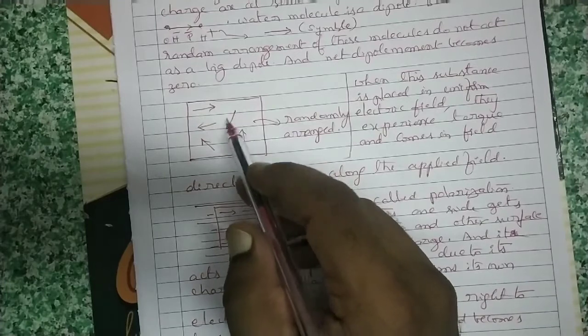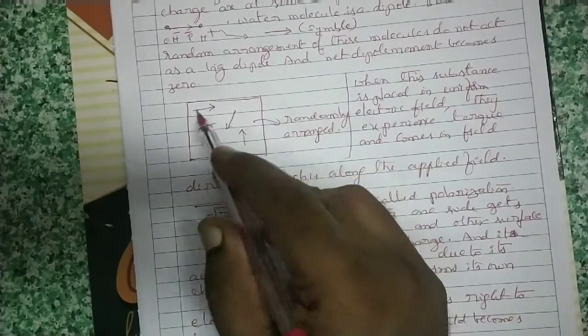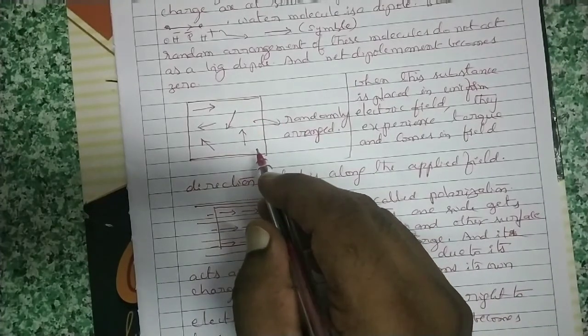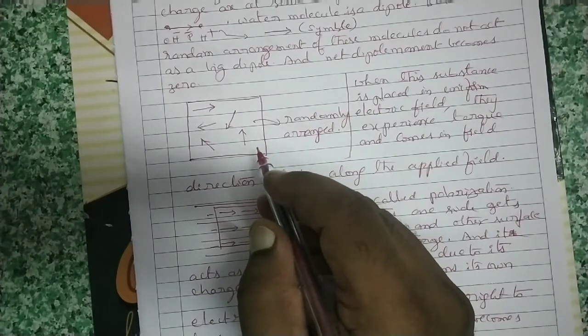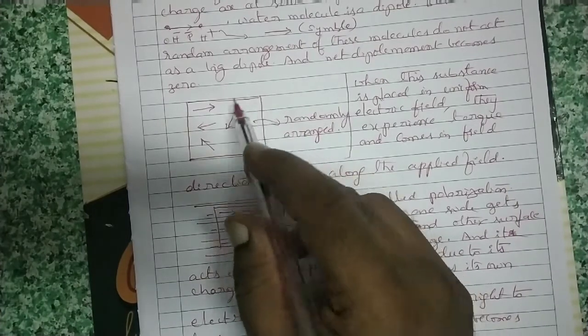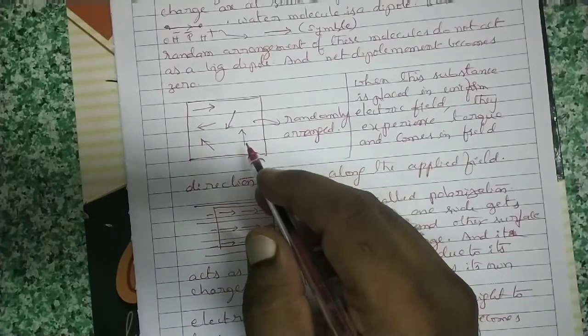But normally these dipoles are arranged randomly. That is why the net dipole moment of the substance becomes zero because of random arrangement. Because dipole moment is a vector quantity, the total dipole moment, if you find it vectorially, will become zero. That's why on the whole the water which you have taken is not acting as a dipole.